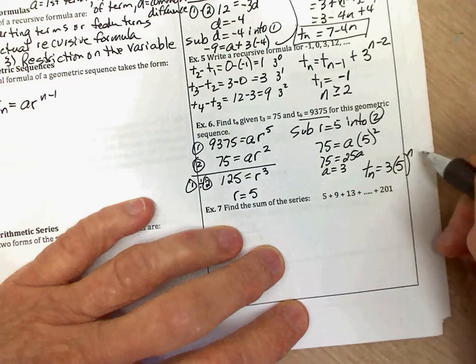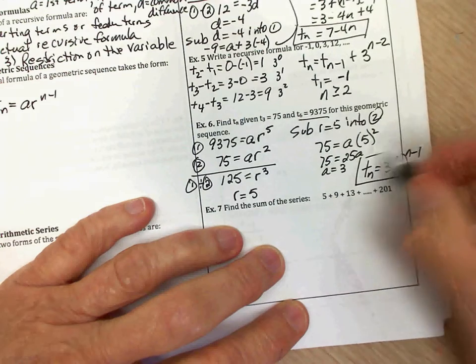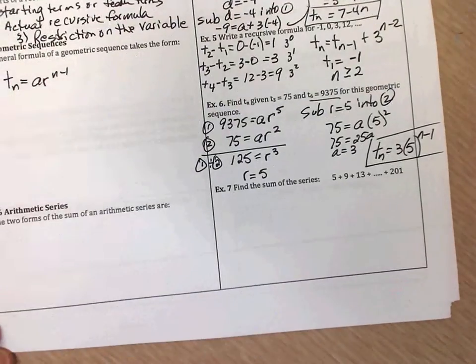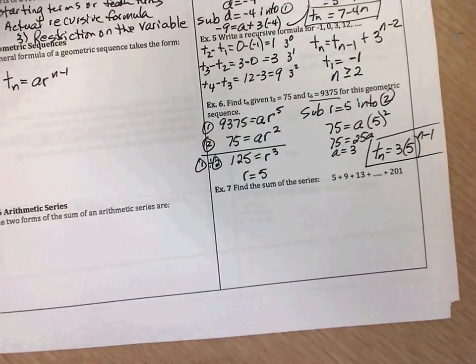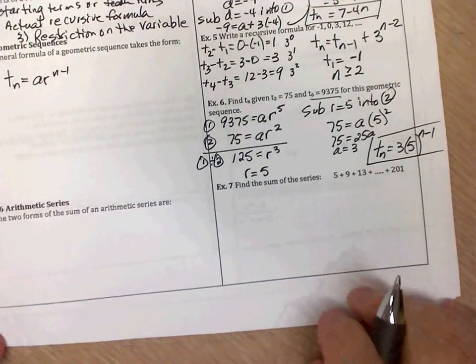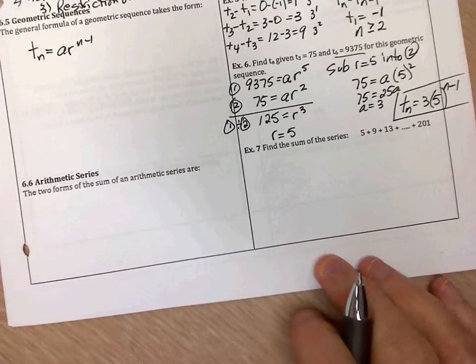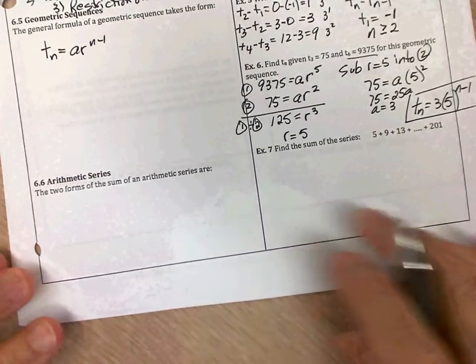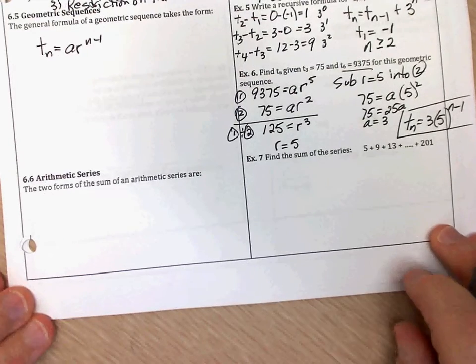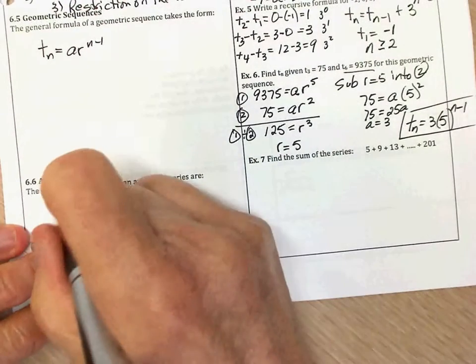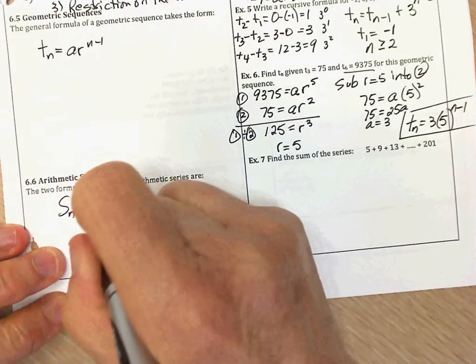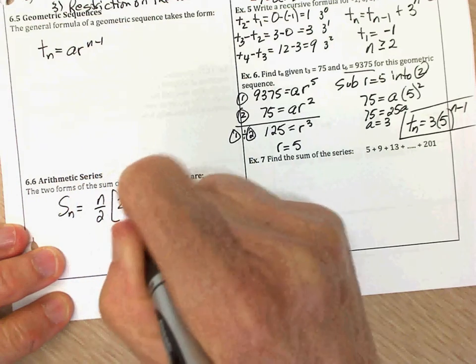That's our answer. Okay, let's do the sum of an arithmetic sequence. There were two forms, if you recall, and you use one of the two depending on the information you are given. So n divided by 2, times 2a plus n minus 1 times d.